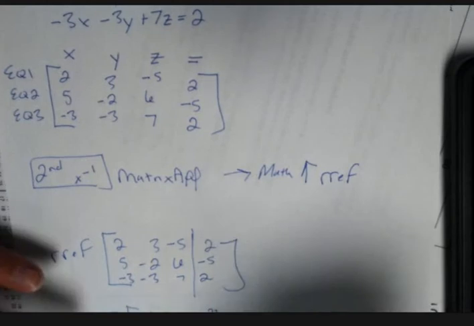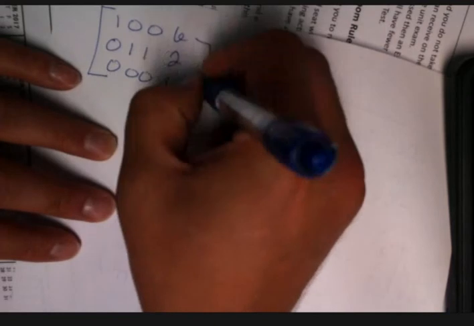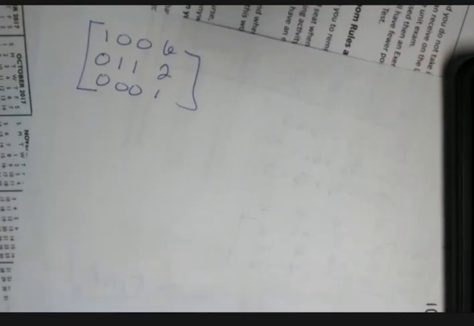All right. Now, the real question is, what if we get an answer that looks like this? Okay, now this is just one option. If you notice here, say we did the RREF, and this is our answer matrix. So this first one says, because this is x, y, z, equals, we have 1x, so x equals 6.